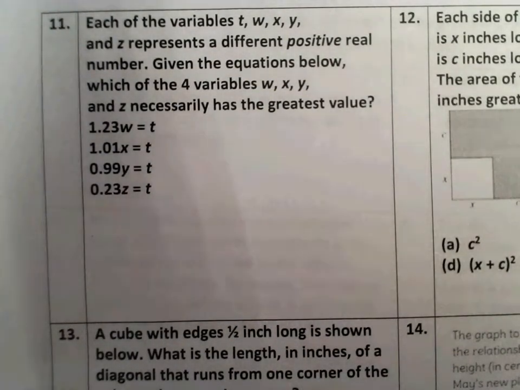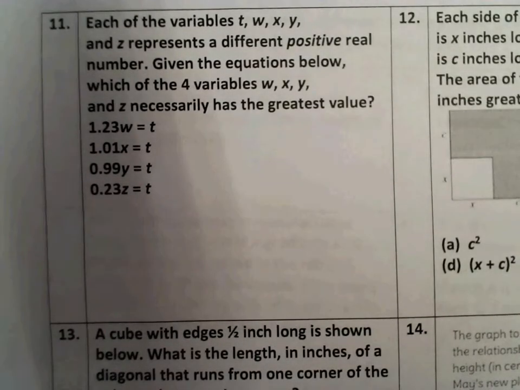Okay, given each of the variables t, w, x, y, and z represents a different positive real number, so they have to be positive numbers, given the equations below, which of the four variables w, x, y, and z necessarily has the greatest value?